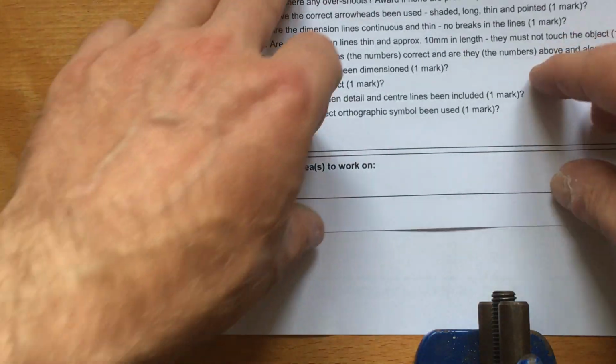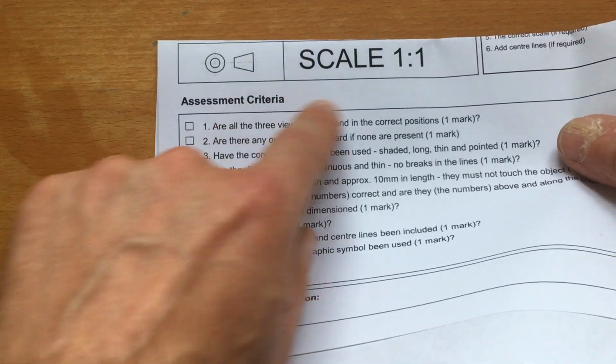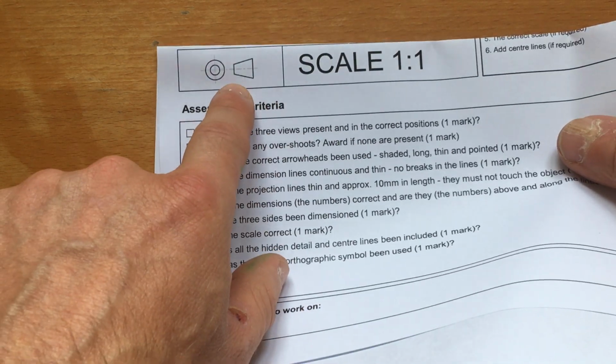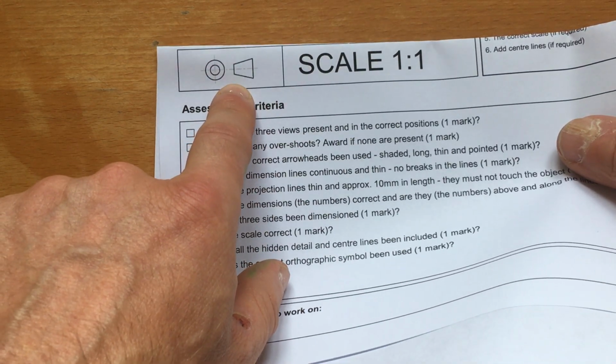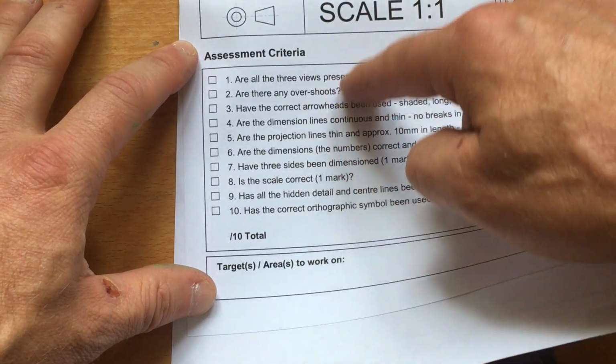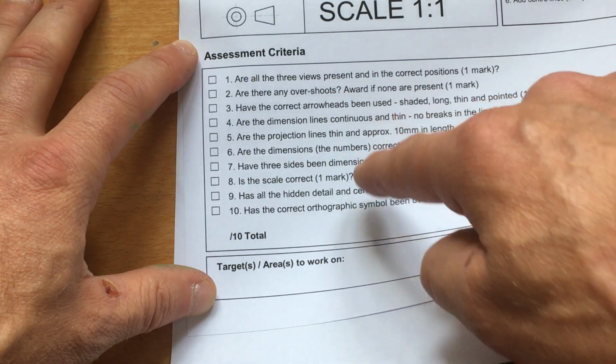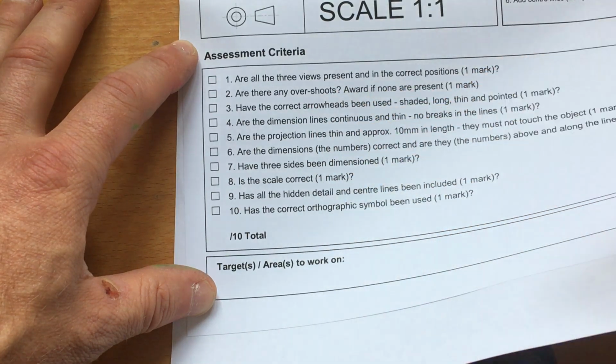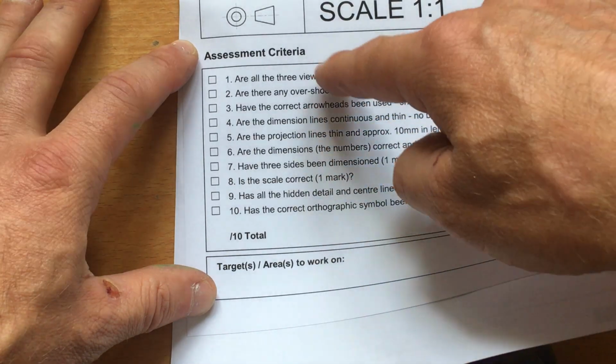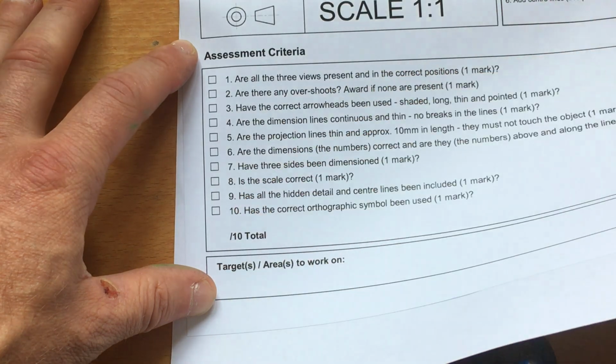If you flip over, you can see on this question 1, the scale's already been done for us, which is this bit. And we've got the symbol for the third angle orthographic, which is already done there. And then you've got your assessment criteria. So on here, there's things like the quality of the dimension lines, and things like overshoots and undershoots, which is gaps, so you've gone past the point. So you're trying to adhere to this to get the best mark.